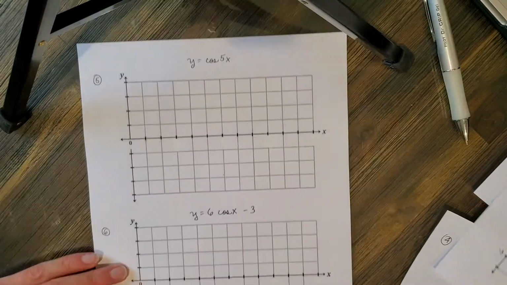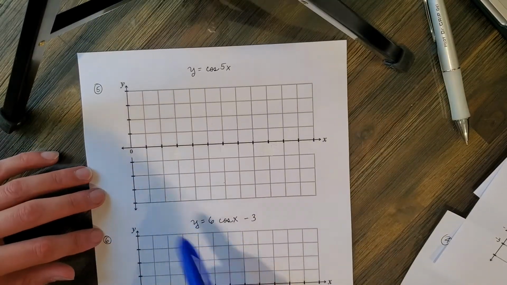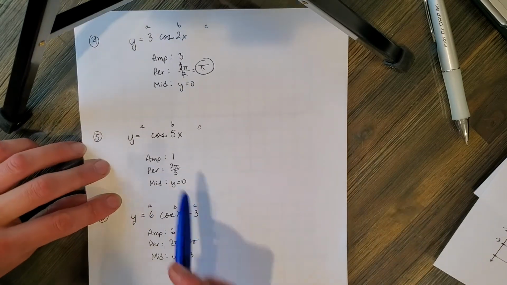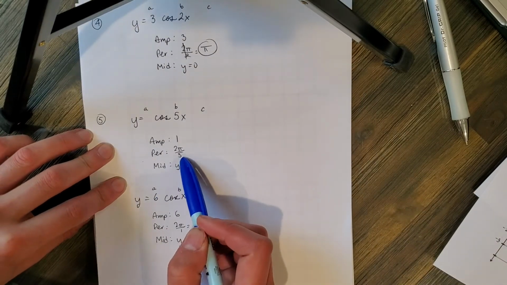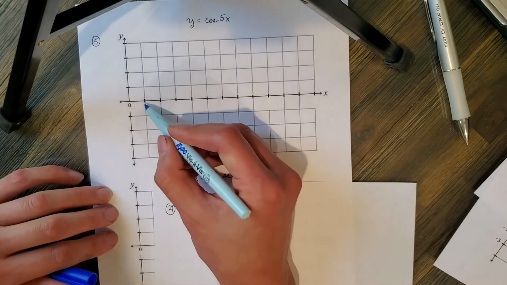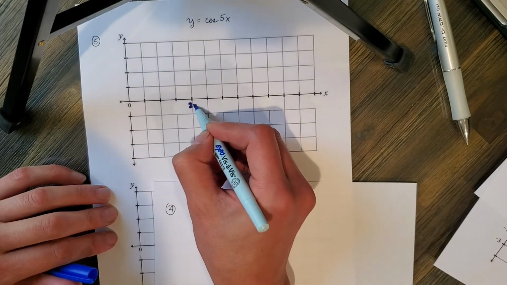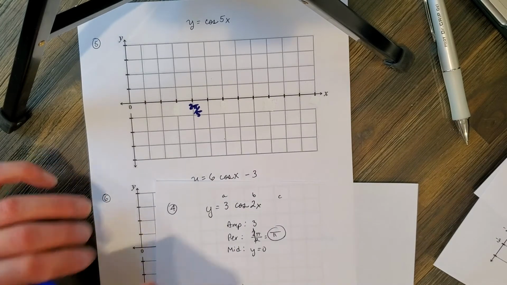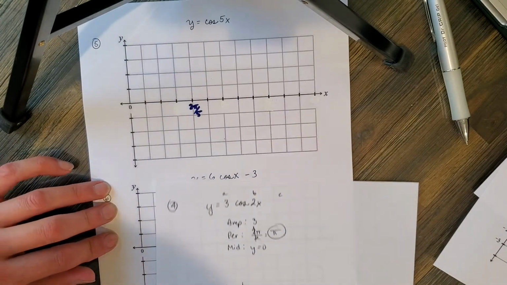Okay. What about this one? Cosine of 5x. We already did this one here. Remember we said our period is 2 pi over 5. So we'll count 4 tick marks. 1, 2, 3, 4. That's 2 pi over 5. Okay, so at that tick mark, that's where the cycle ends.